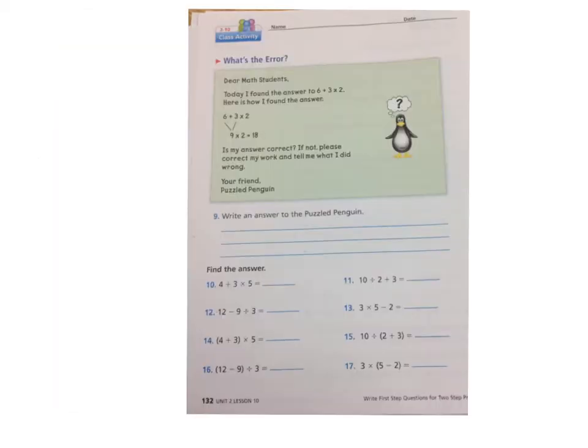Now we've got our friend Puzzled Penguin. Today, dear math students, today I found the answer to 6 plus 3 times 2. And here is how I found the answer. So he added 6 plus 3 first, and then he multiplied by 2 and got 18. Is my answer correct? If not, please correct my work and tell me what I did wrong.